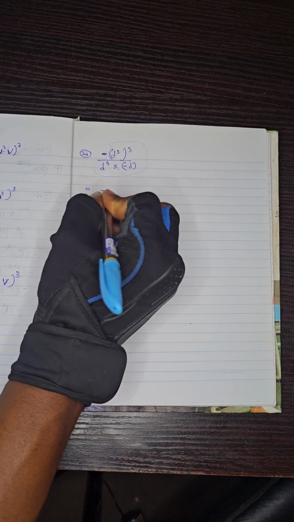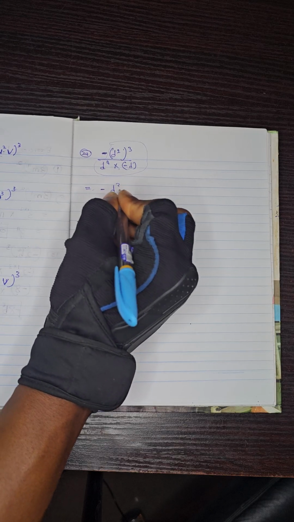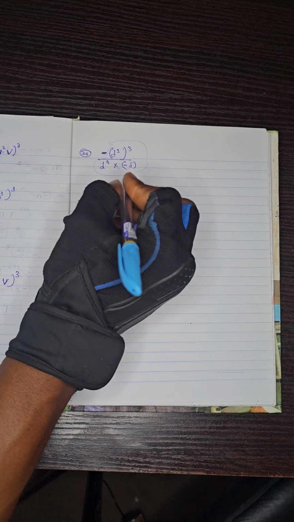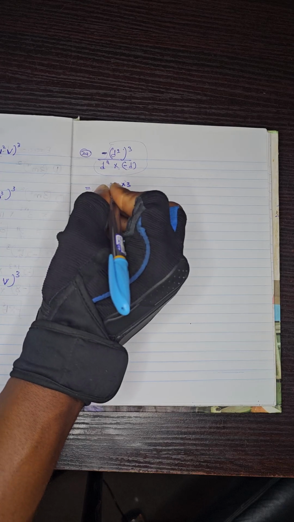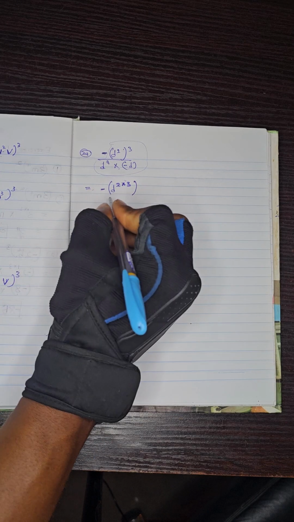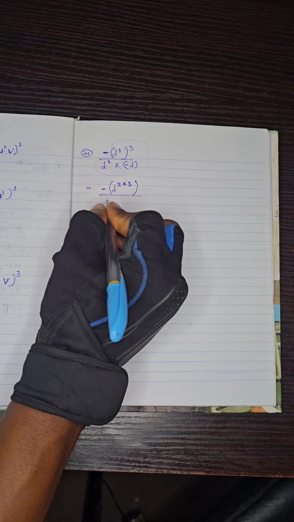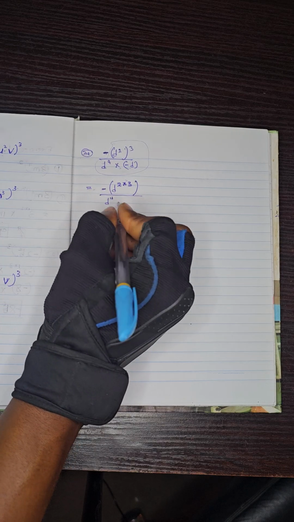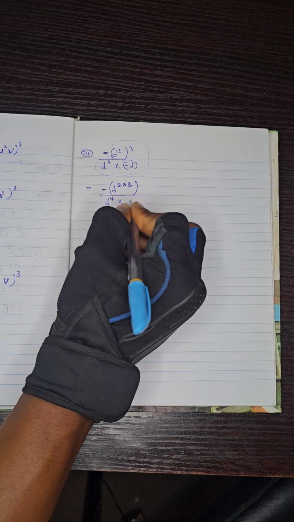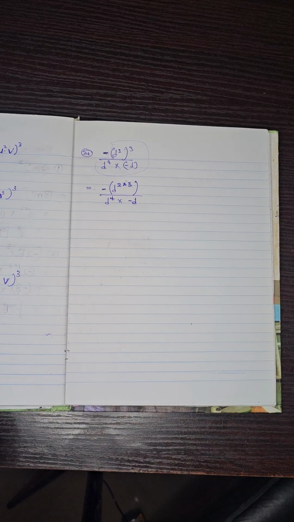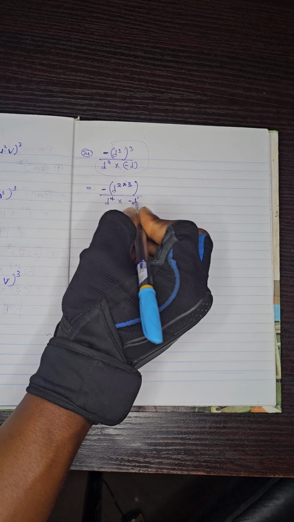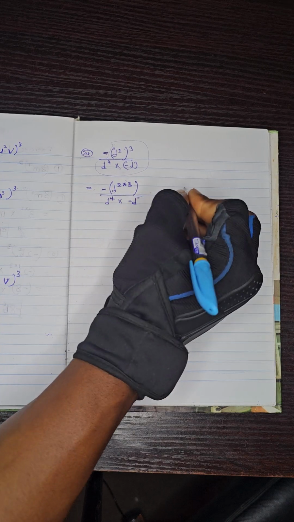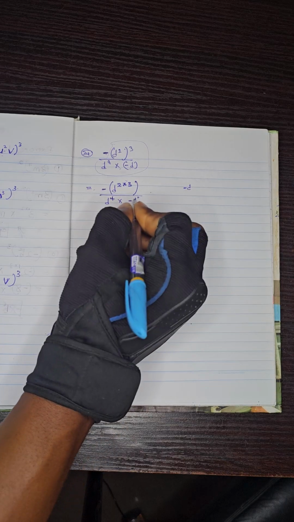So here we have minus d squared. We open up this bracket, 2 times 3. Mind you, the minus is on its own, so you don't go and join it to the question. All over d squared, d raised to power 4 times minus d. So this minus d is same as minus d raised to power 1. And when you do minus d raised to power 1, it's same as minus d.